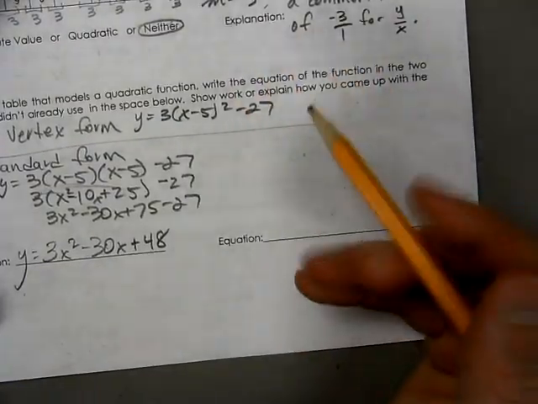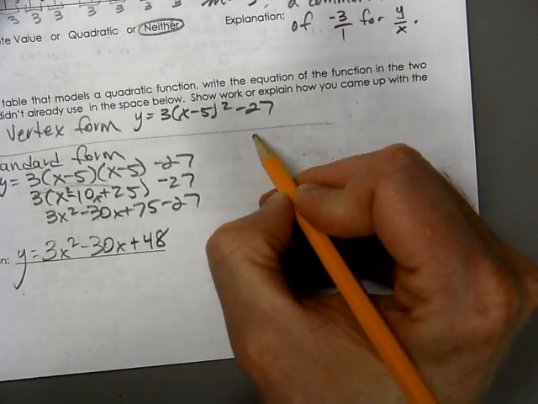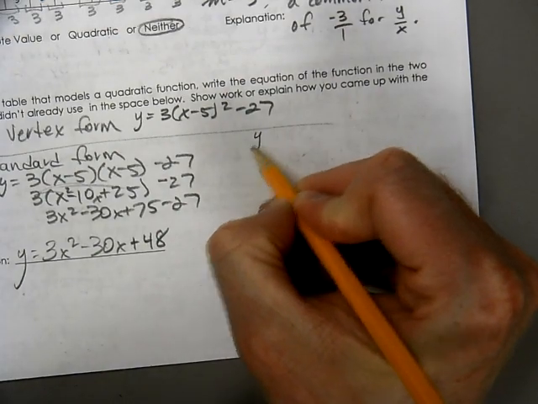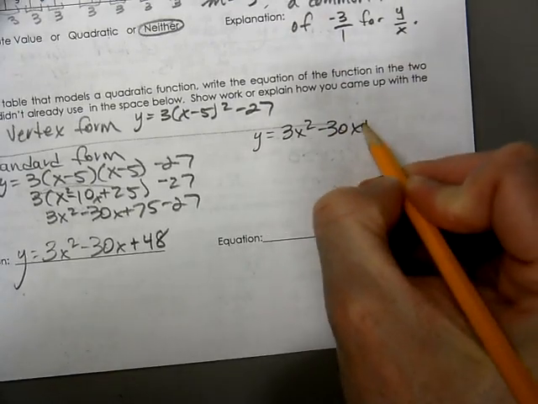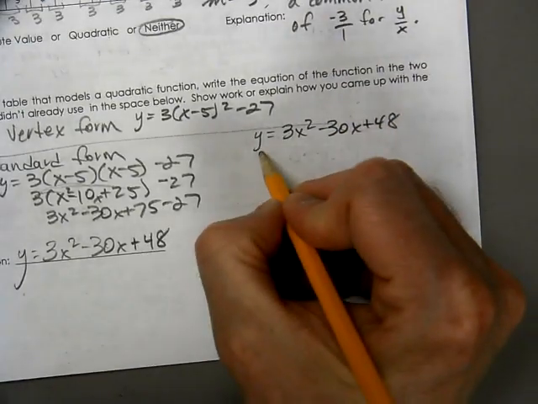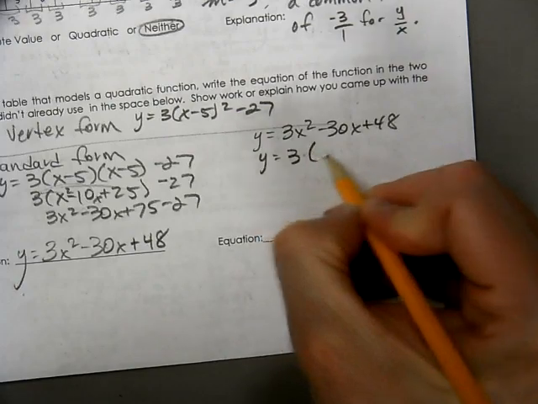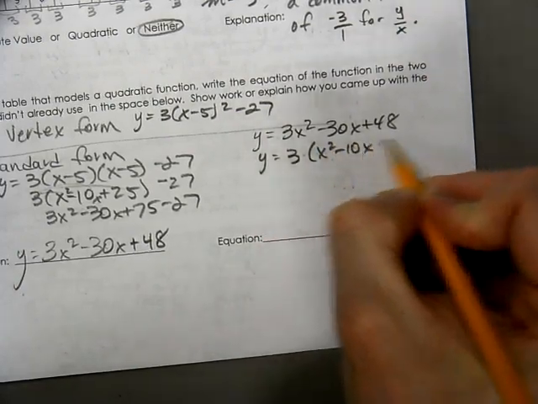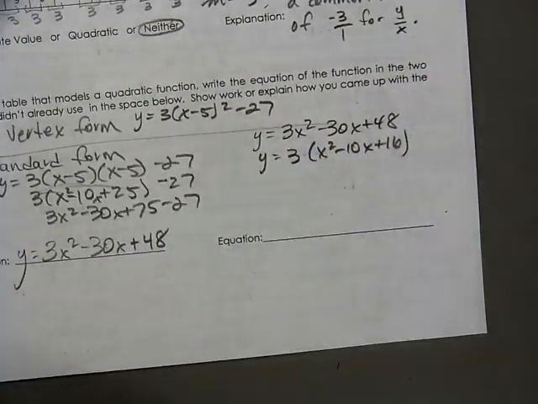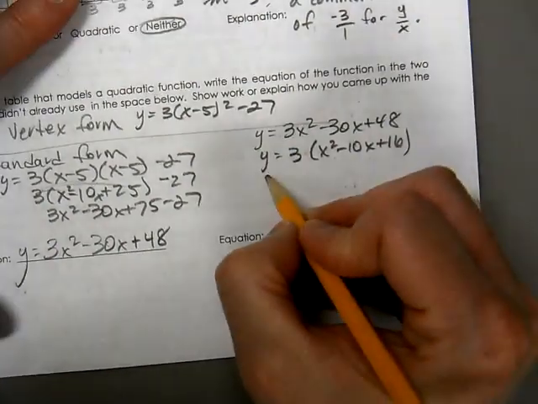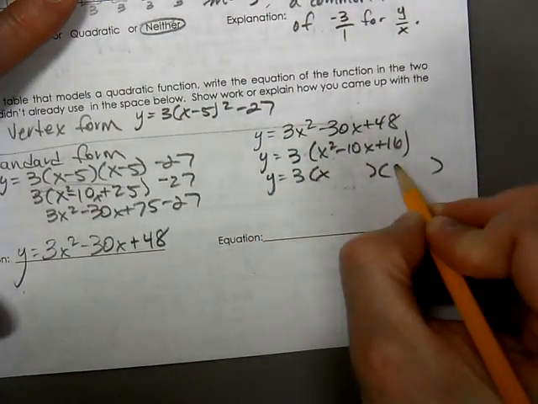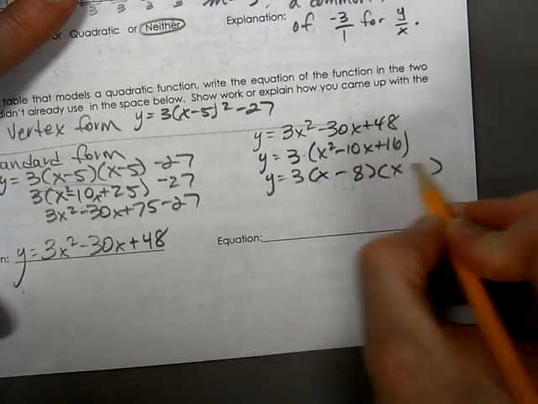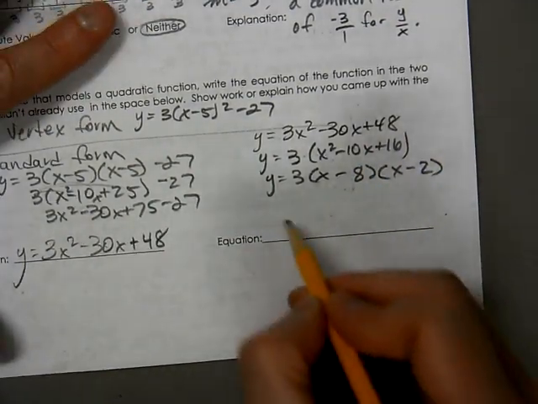It's another way. So the one that we don't have is intercept form, and I'm going to take my 3x squared minus 30x plus 48, and I'm going to factor out my GCF, and that's going to leave me with a -8 and a -2.